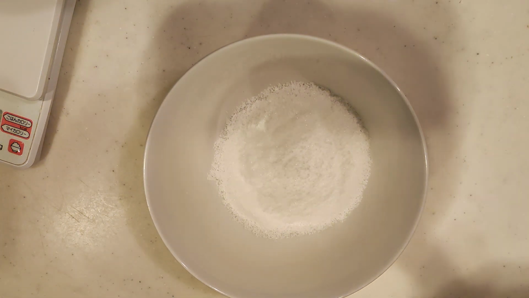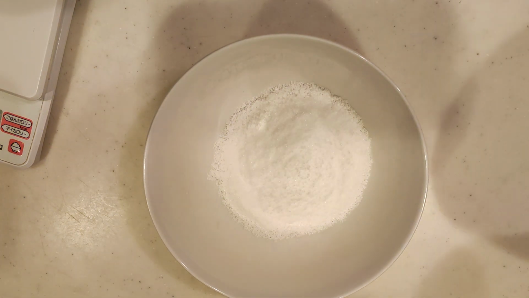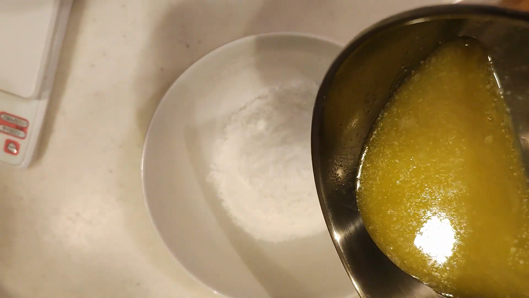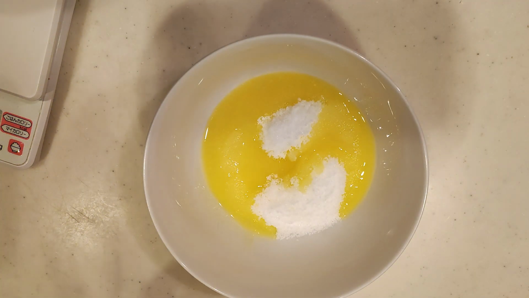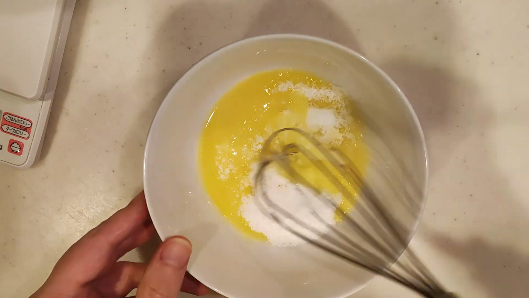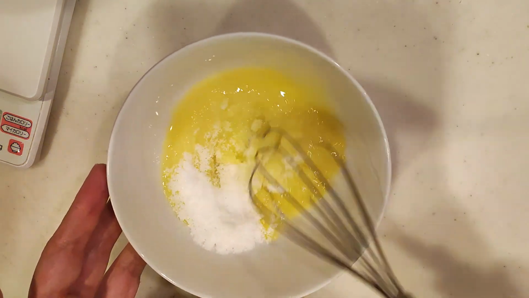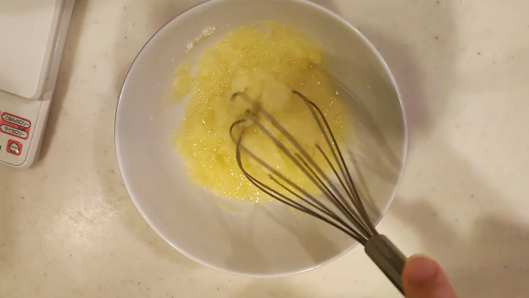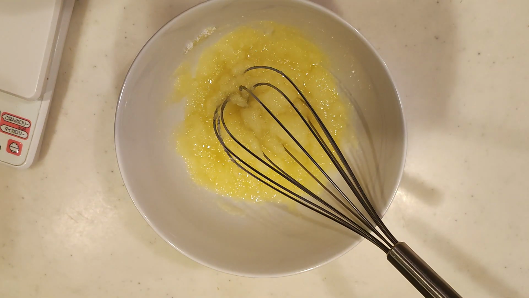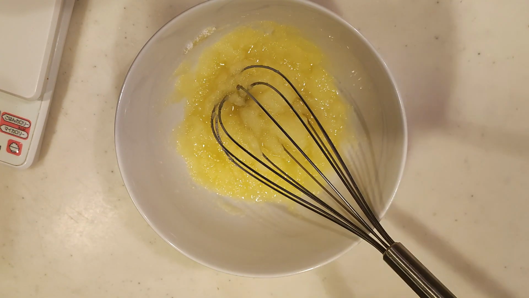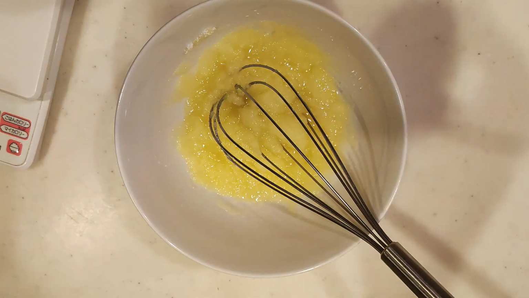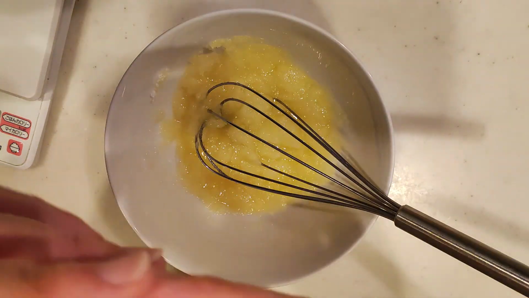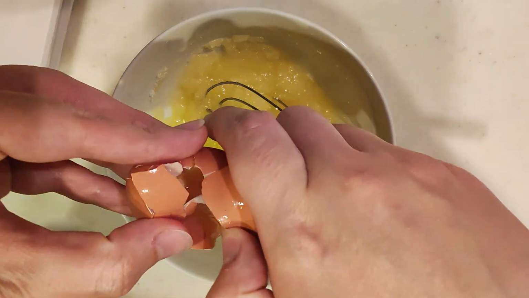After that's been measured, the butter must have cooled sufficiently, so I'm mixing that in with the sugar. And I just take a whisk and mix all that evenly. So far this looks pretty good. This looks kinda tasty already. It's like a buttercream. And they want us to drop an egg in here and mix it well, which I did.